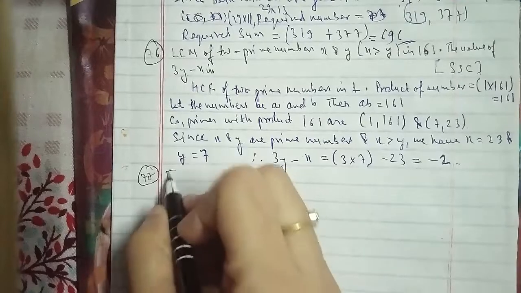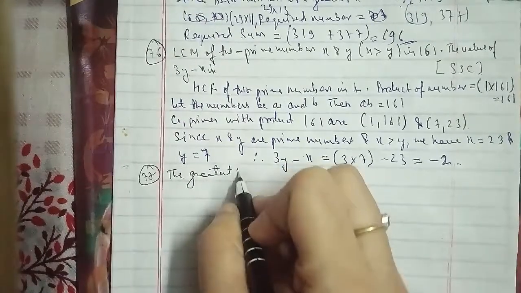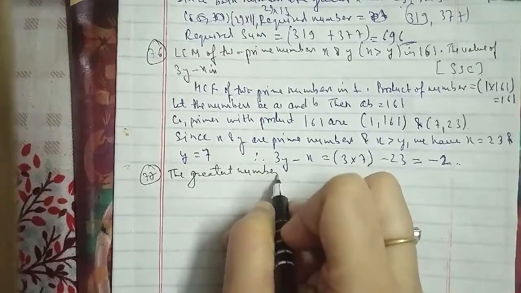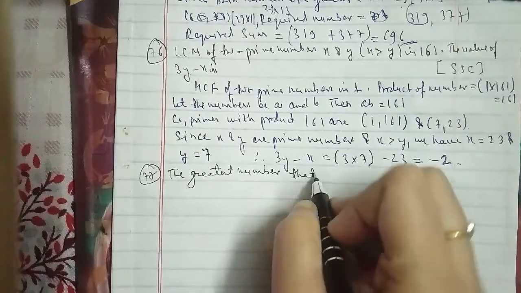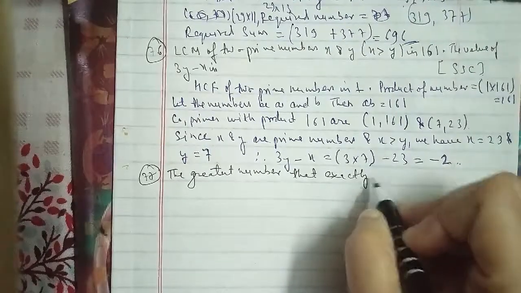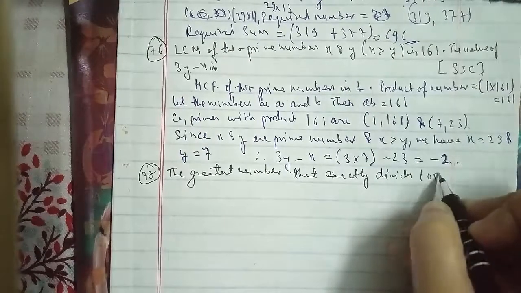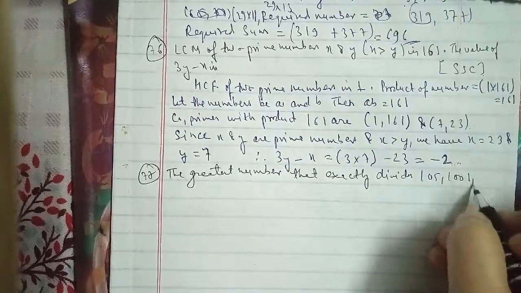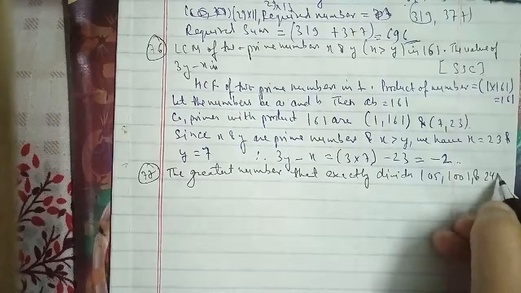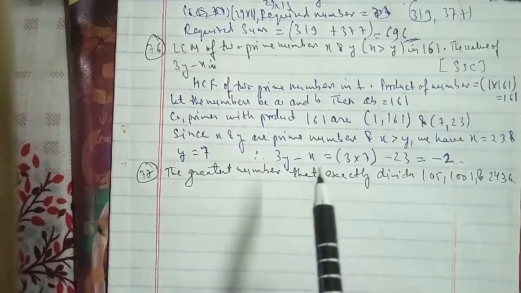So, the greatest number that exactly divides 105, 1001 and 2436. The options are 3, 7, 11 and 21.